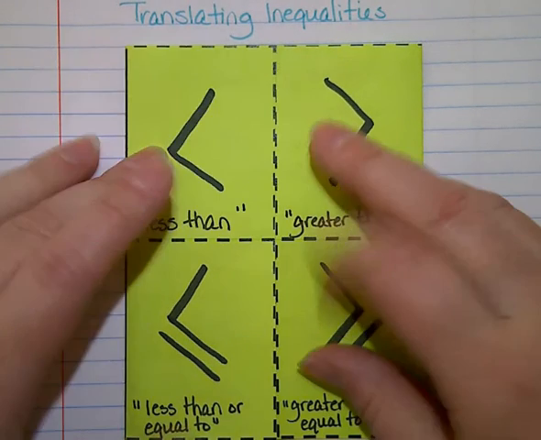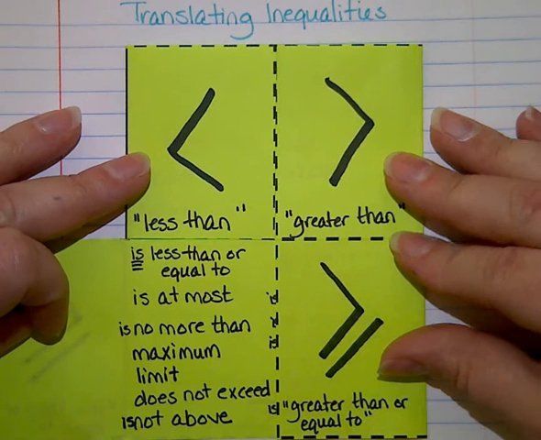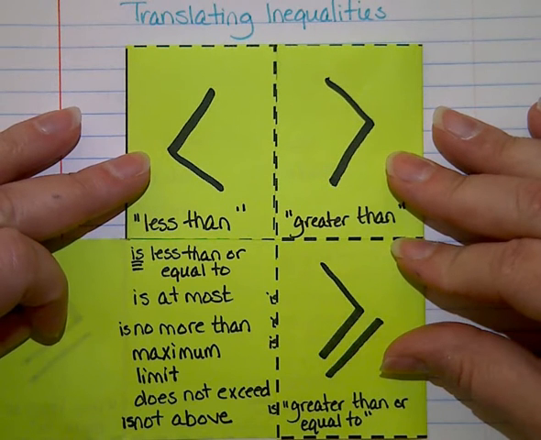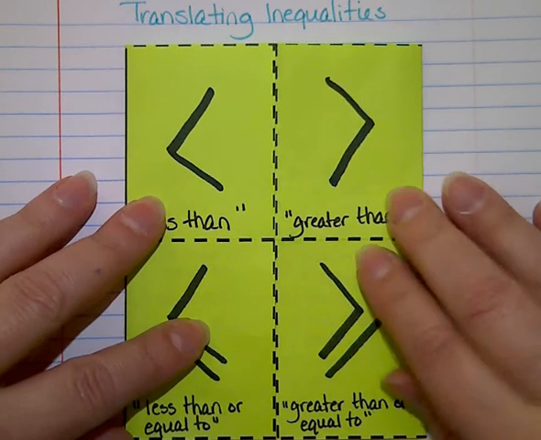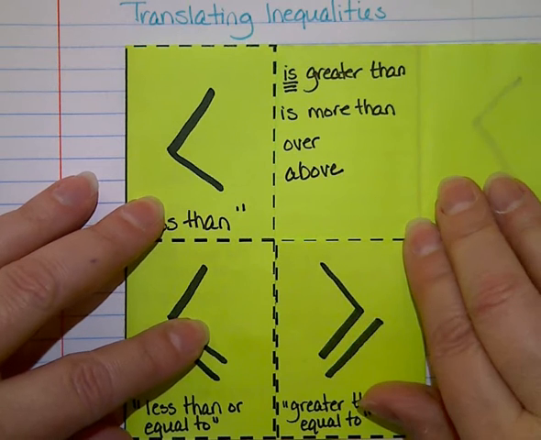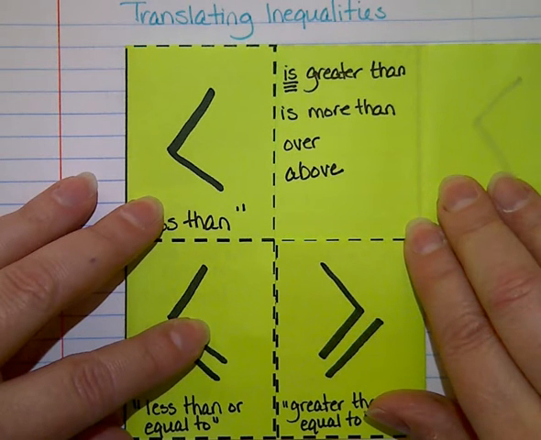Less than or equal to is less than or equal to, is at most, is no more than, maximum, limit, does not exceed, and is not above. For greater than, we came up with is greater than, is more than, over, and above.